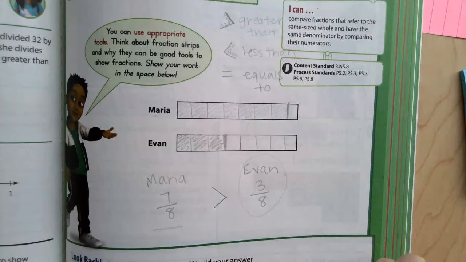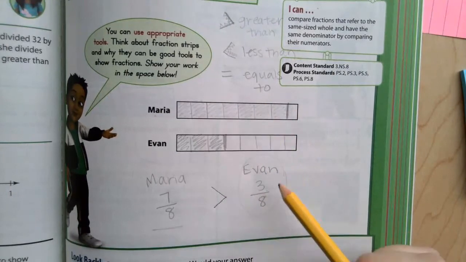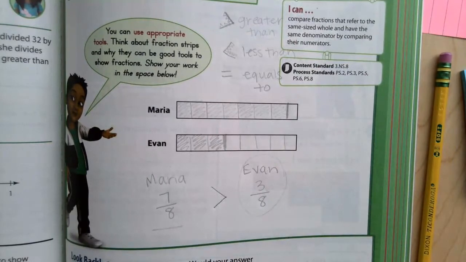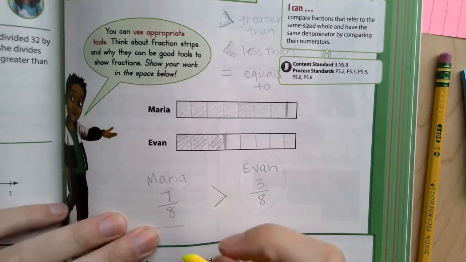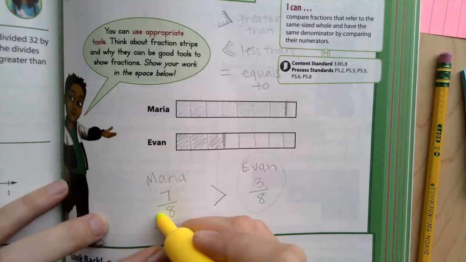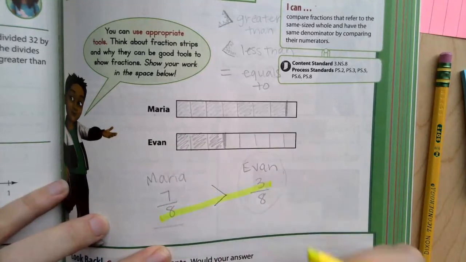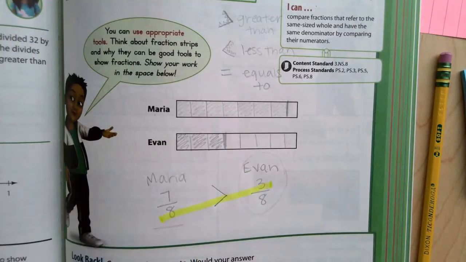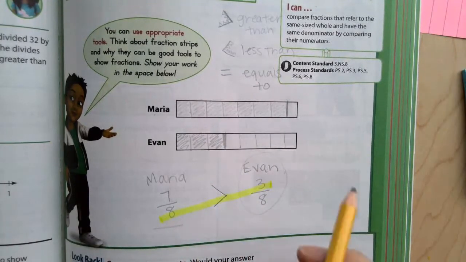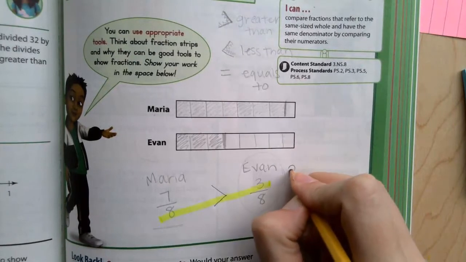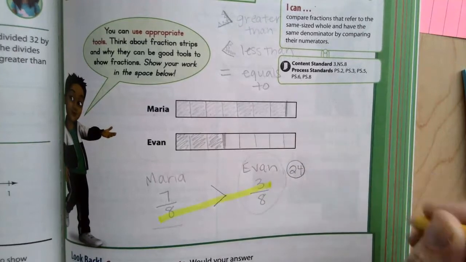Now there's a fancy way to check our work to make sure that Maria jogged further than Evan, and we call that butterfly. To check our work with butterfly, we multiply from the denominator up to the opposite numerator. What is 8 times 3? Take a moment to think. What's 8 times 3? 24. Write 24 and circle it.